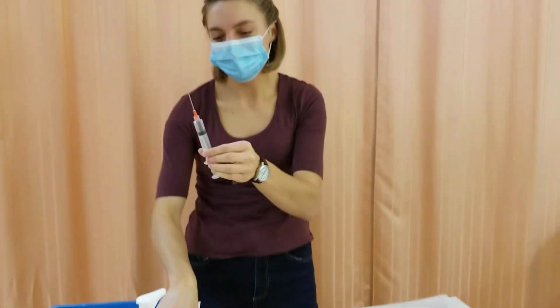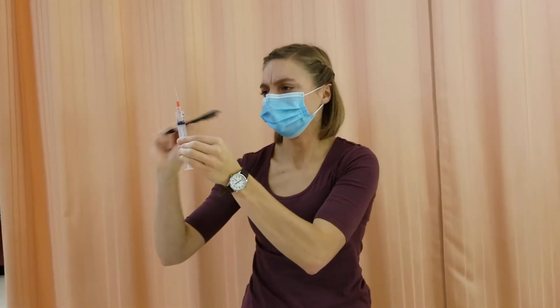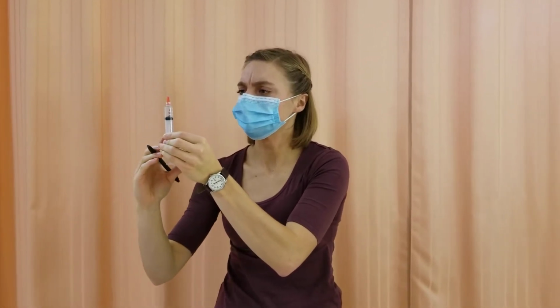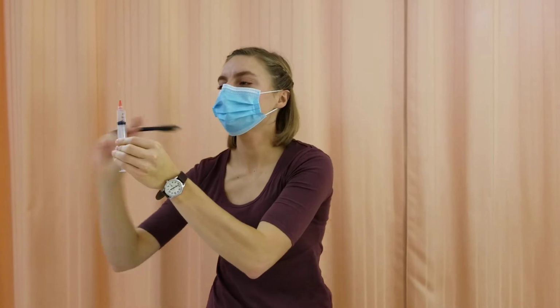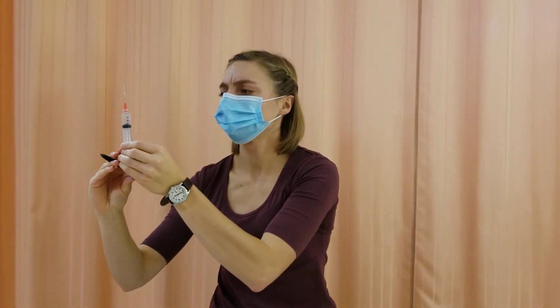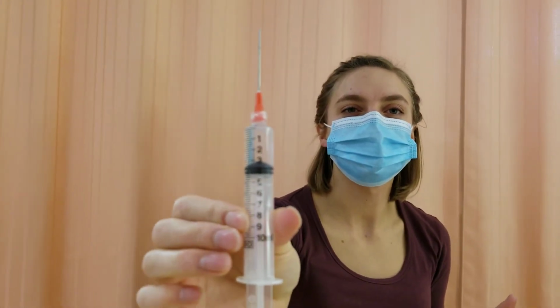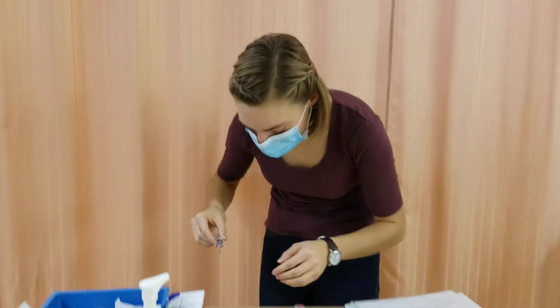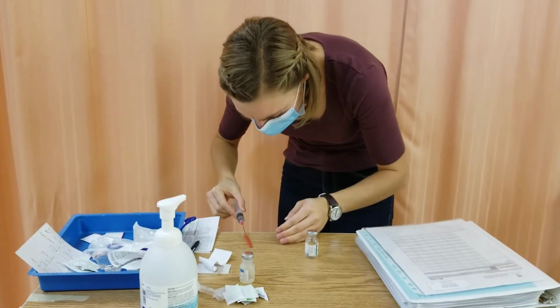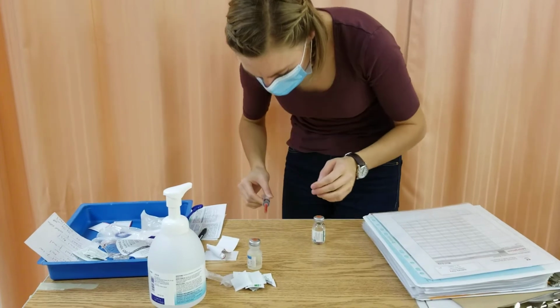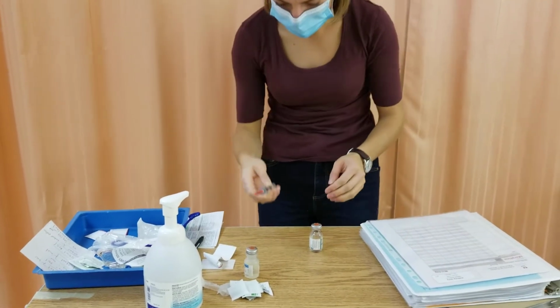Getting out any air bubbles. Over the med waste. And then here I would have 4 mils. Oh, sorry, that's not my tubing. I'll be labeling my tubing when it's up.